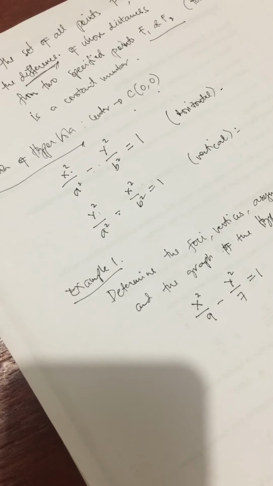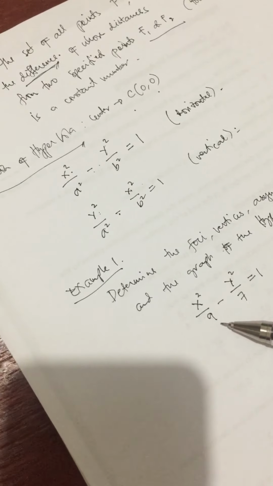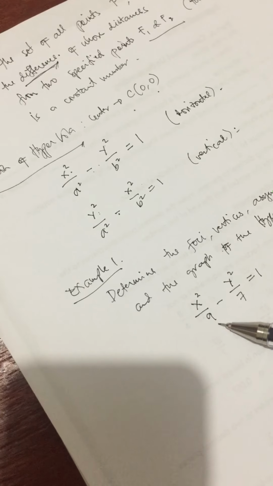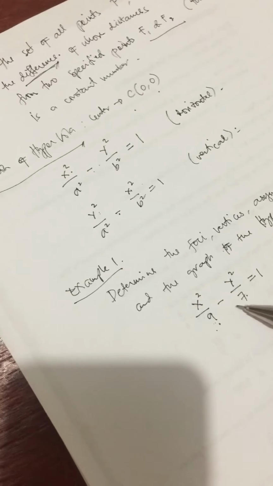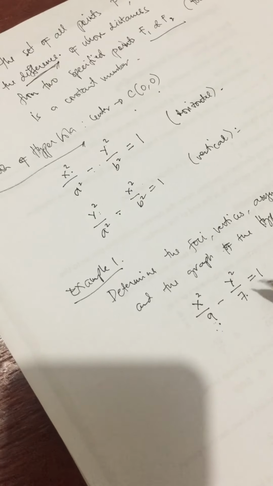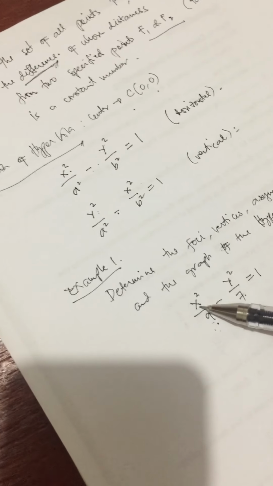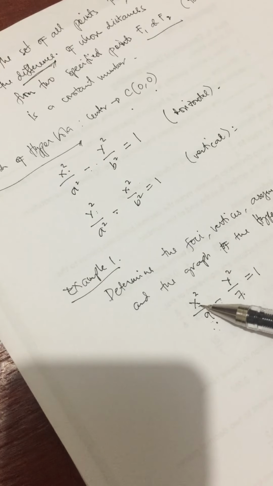Again, when we are dealing with hyperbola, it doesn't matter sino yung bearer ng biggest denominator katulad ng ellipse. Hindi mag-matter kung sino dito yung biggest denominator, either itong nasa x squared or nasa y squared. We are going to take note kung sino ang nauna at kung sino yung bearer ng negative sign. In this case, nauna is x squared. The bearer of negative sign is the y.